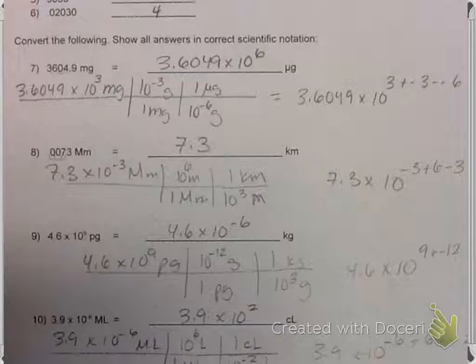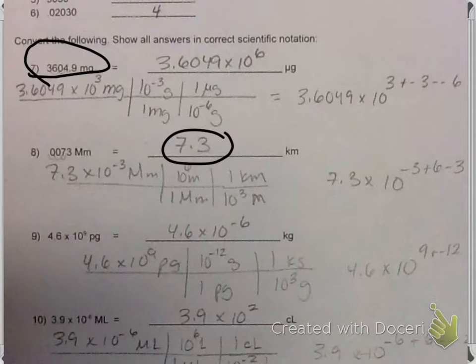Okay, the first one. Now, remembering your sig fig rules, you have to keep all of those digits. Those are all significant. You can't get rid of those in scientific notation. So your final answer should be 3.6049 times 10 to the 6th micrograms. A few people got the exponents for micro mixed up. That happens. The next one, 0.0073 megagrams equals 7.3 kilograms.